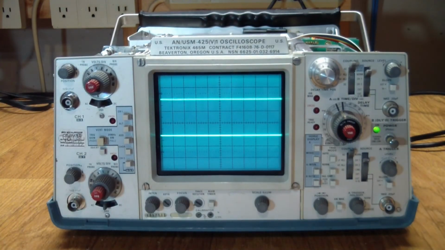There you go. Now we need to run some signals through it, but it looks like number 2 is fully functional and just transitioned from being a parts machine to being a full-fledged member of the oscilloscope arsenal.